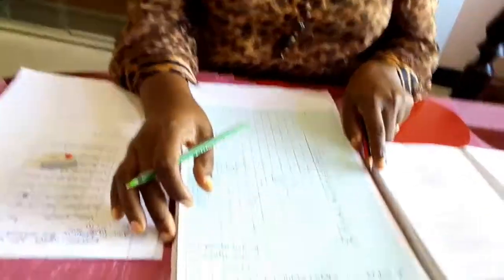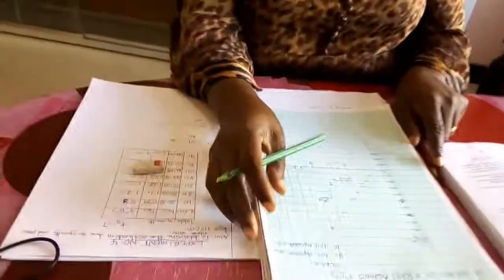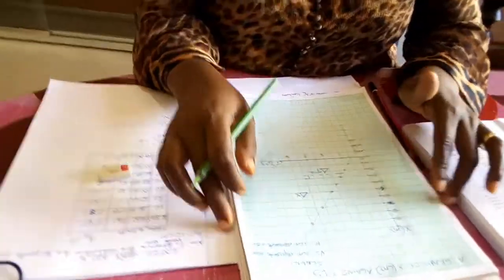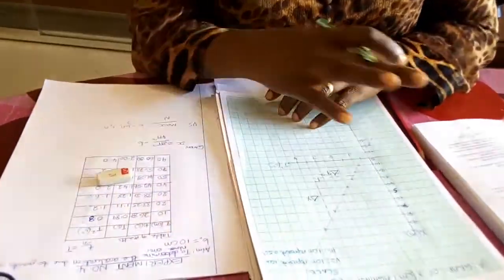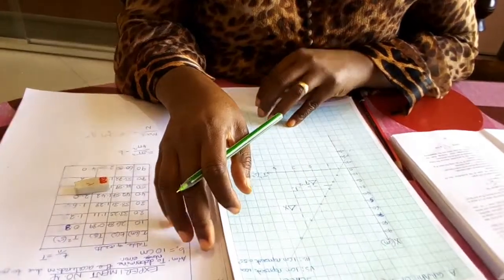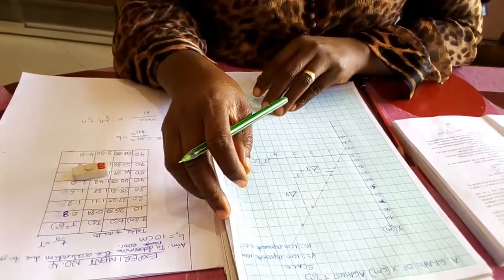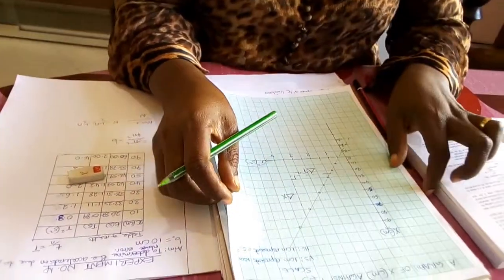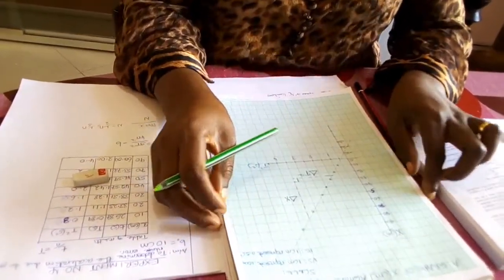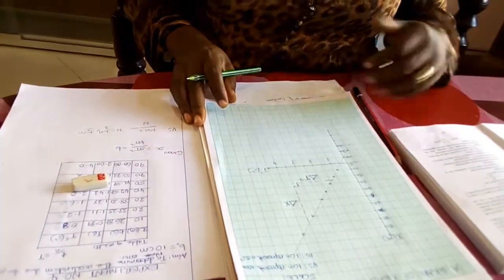Okay? So this is how to draw a graph. Let us meet again in another video for answering the corresponding questions: how to calculate the slope, then how to calculate the value of g, and the questions that follow from there.